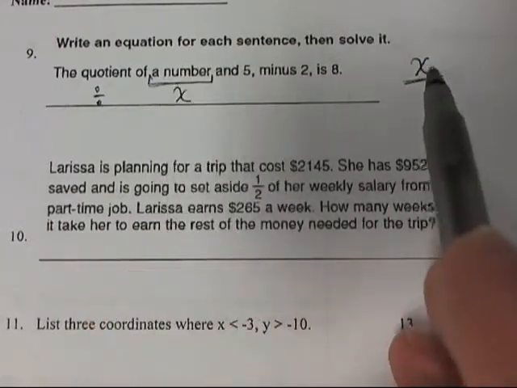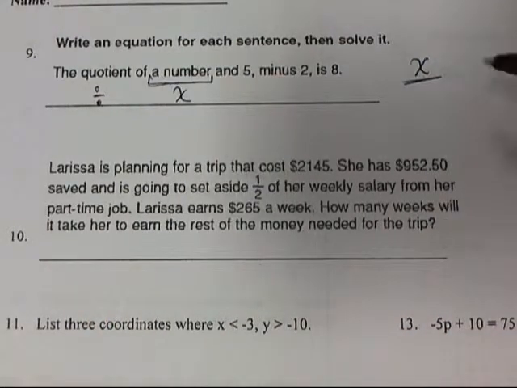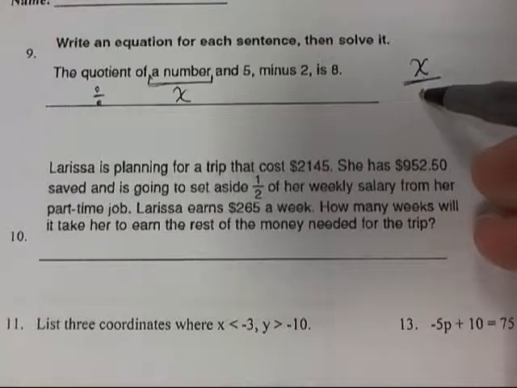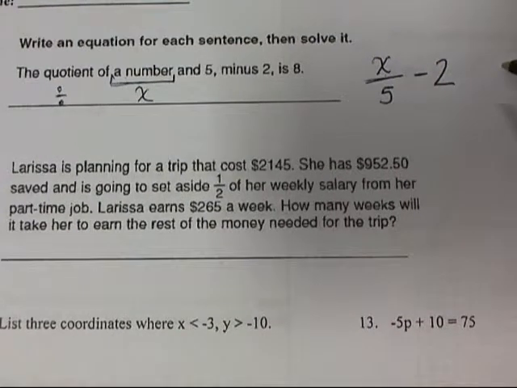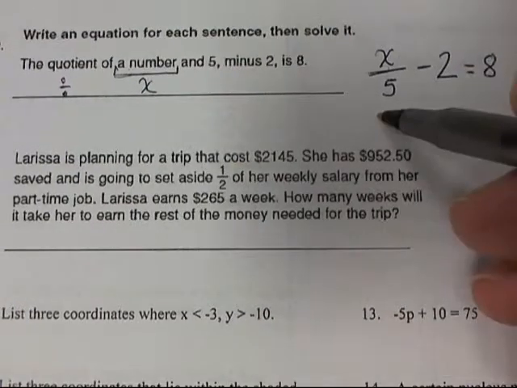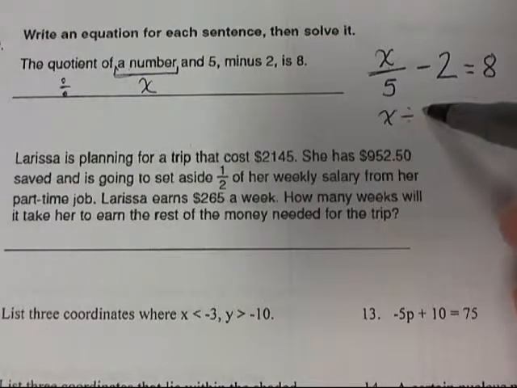So a number goes in our numerator, 5 is our denominator, minus, of course, means to subtract 2, is means equal, and then 8. You can also write this answer as X divided by 5 minus 2 equals 8.